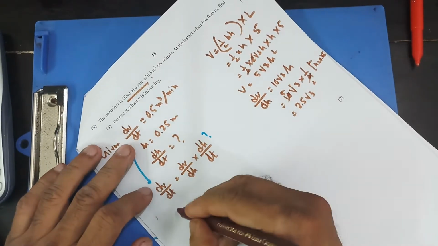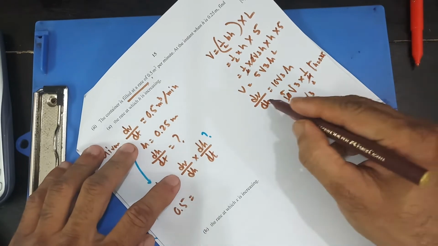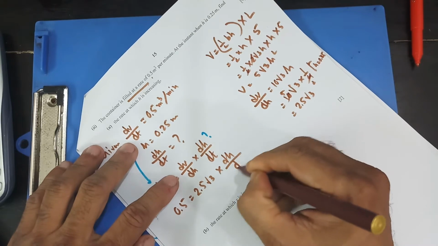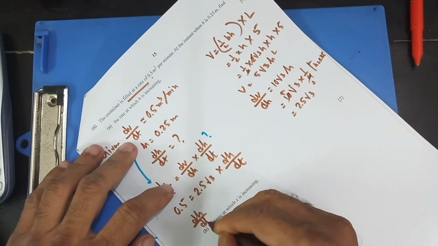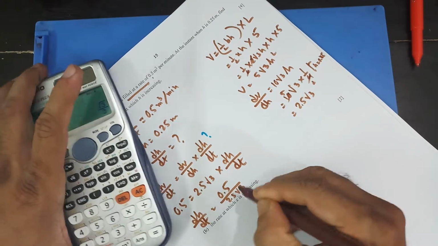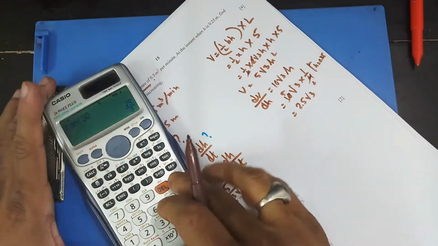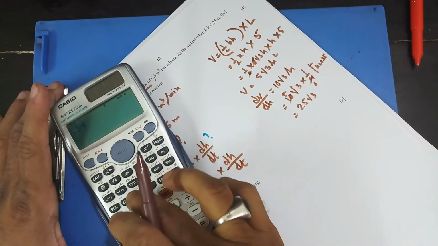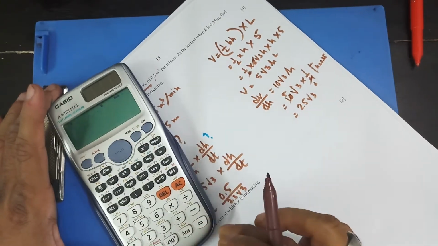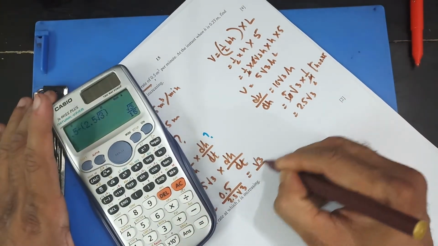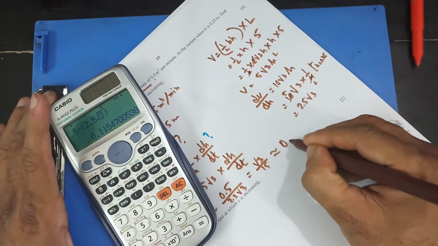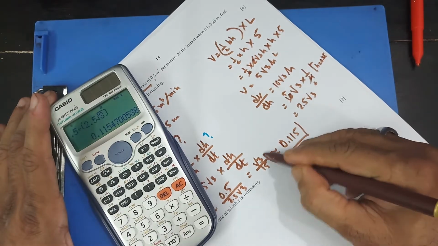So dV/dt is 0.5, and dV/dH is 2.5 root 3, times dH/dt. So dH/dt would be 0.5 divided by 2.5 root 3, which is root 3 by 15, or approximately 0.115. You can do it either way.